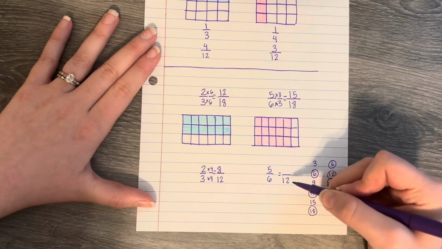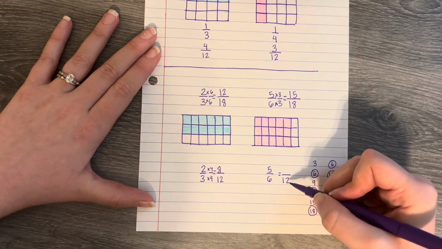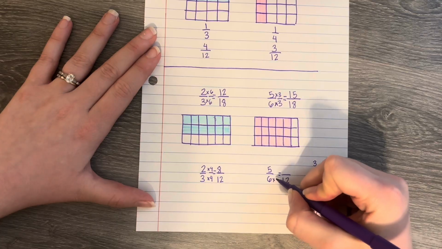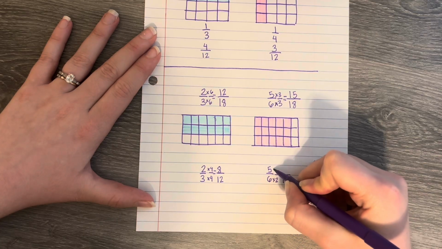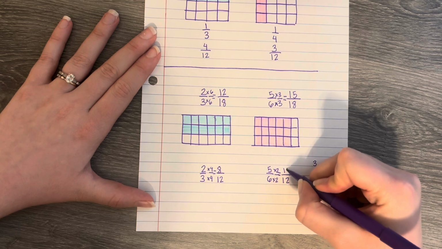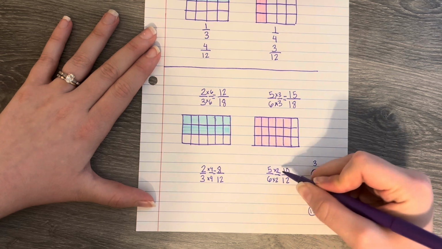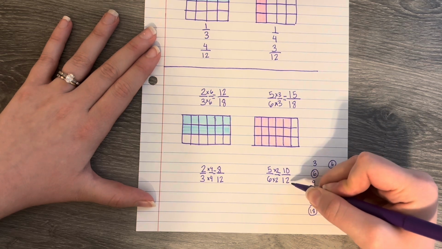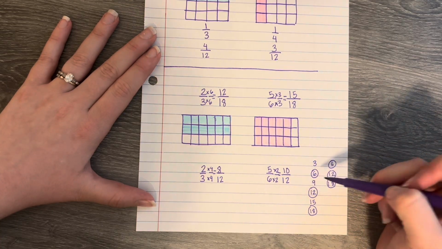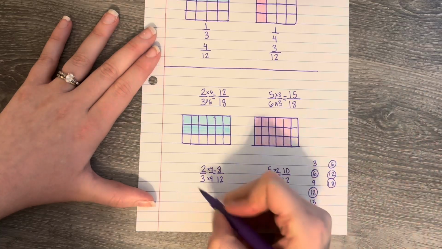Now coming back over here, to make this 5/6 into 12ths, 6 times 2 equals 12. And what I do on the bottom, I must also do on the top. 5 times 2 is 10. So 5/6 is equivalent to 10/12. We have shown 18ths and 12ths. Let's look at these sixths.